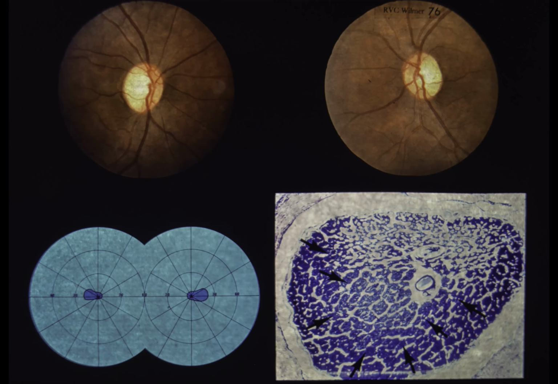Slide 76. Toxic optic neuropathy. This 34-year-old male complained of trouble seeing and was found to have visual acuity of 20/200 OU with decreased color vision. Upper left and upper right. Both optic discs show marked temporal pallor with loss of the nerve fiber layer in the papillomacular bundle. Lower left. The visual fields show bilateral cecocentral scotomas.